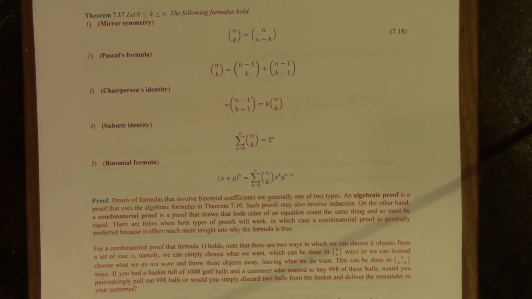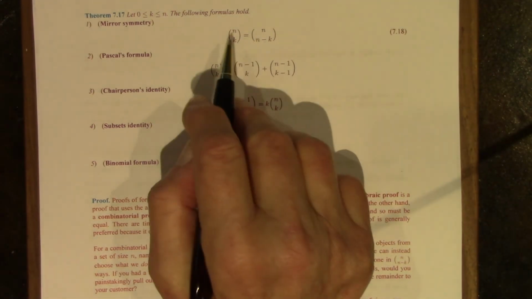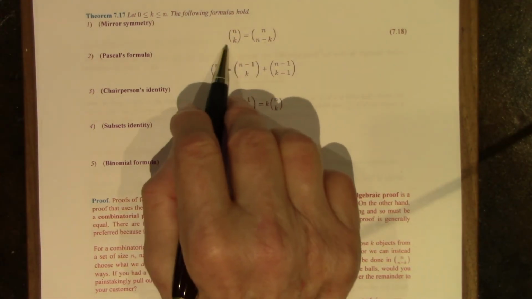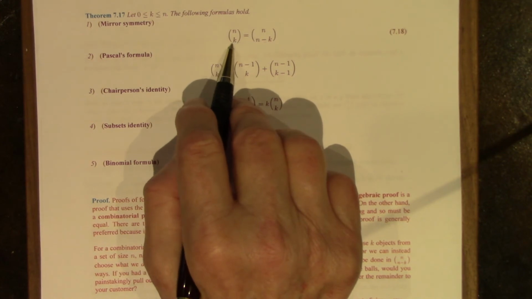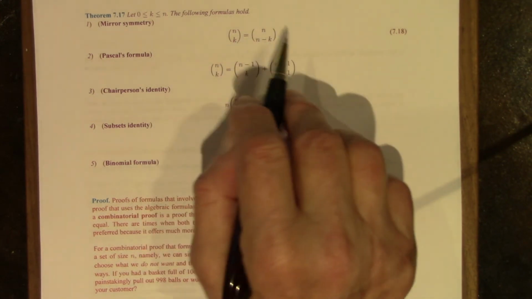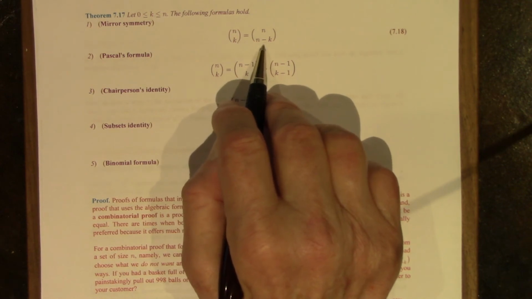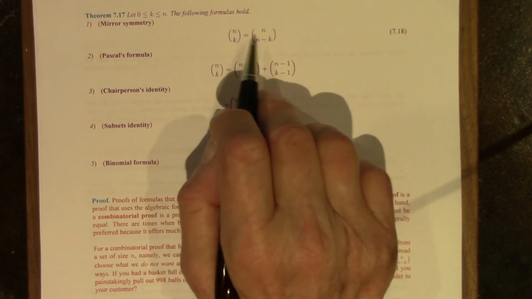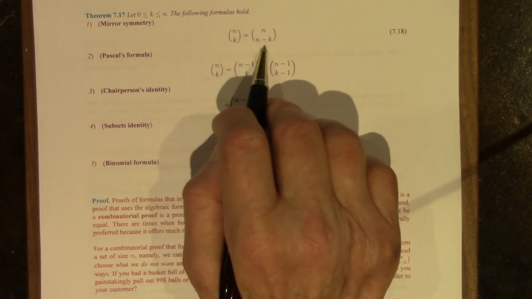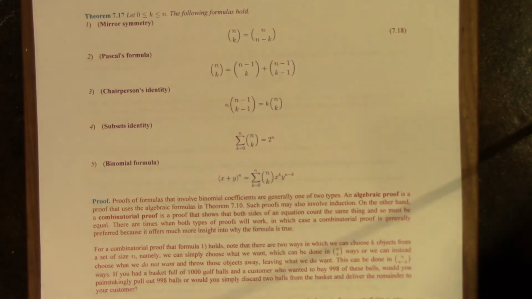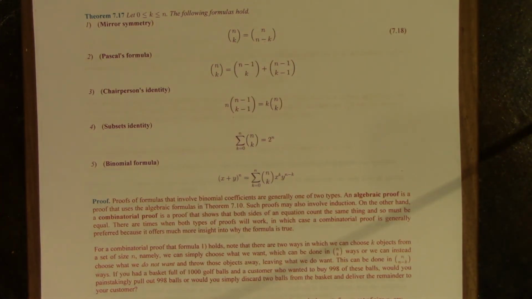You can pick what you want and keep it, or you can pick what you don't want and throw it out. This is the number you would get if you just picked k elements directly. This is the number you would get if you picked n minus k elements and threw them out. So these count the same thing. They both count the number of ways of choosing k elements from a set of size n.